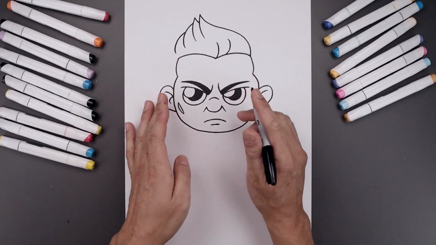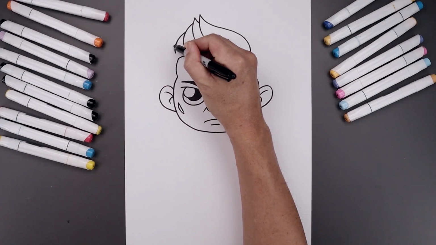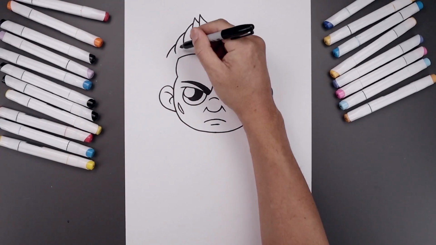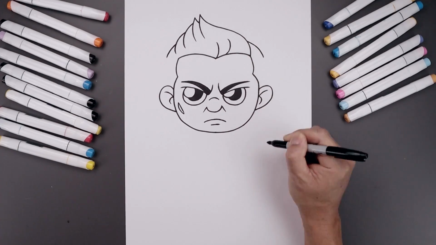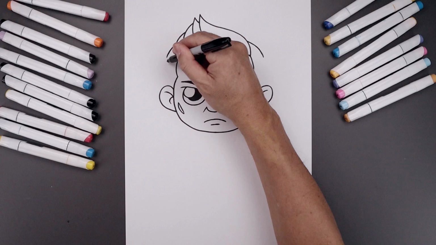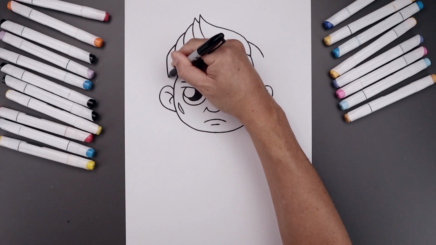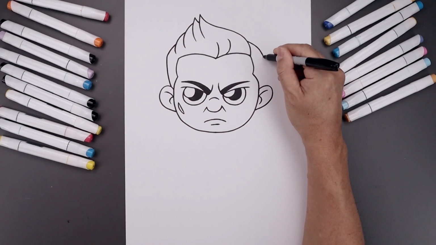Now you want to close off the side of the head. Starting on the left, bend this out, and then down. Let's line this up on the right. Going out, and down. And then from here, just going to bend this down, and then in on top of the ears.